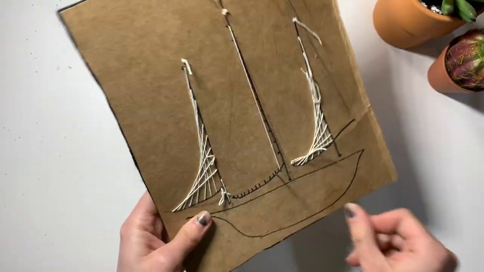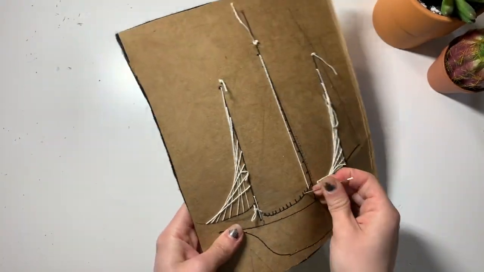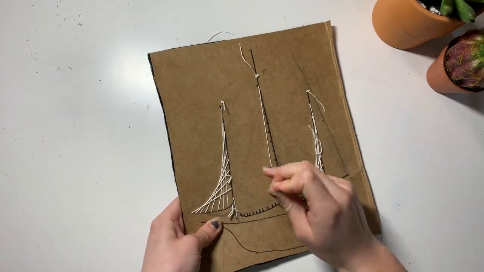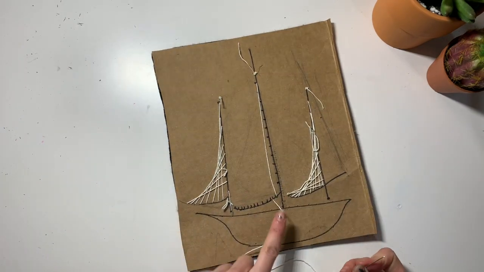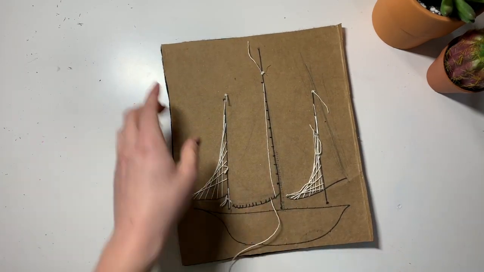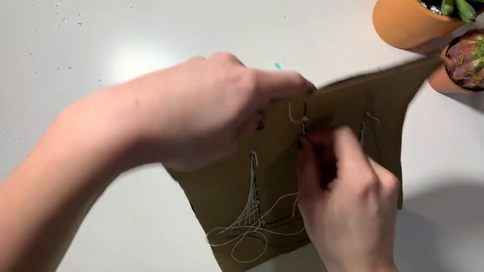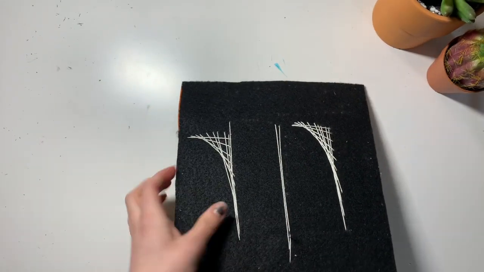I'm just coming front to back to front. And if I ever want to put a knot in my string, either to make sure my string doesn't slide anywhere, just like in sewing, I always want to put my knots on the back of my cardboard. So it looks nice and clean here.